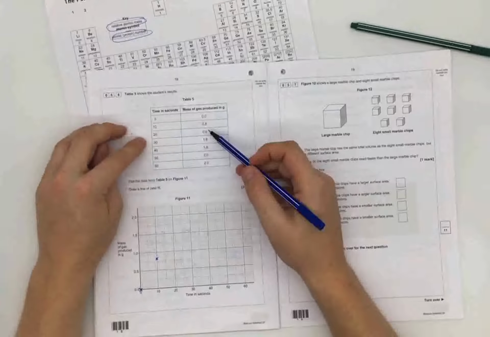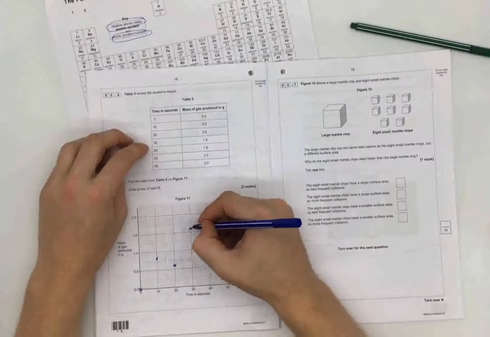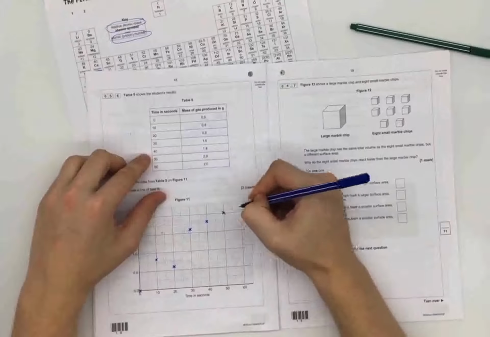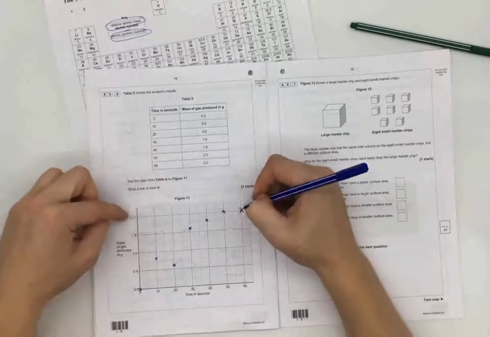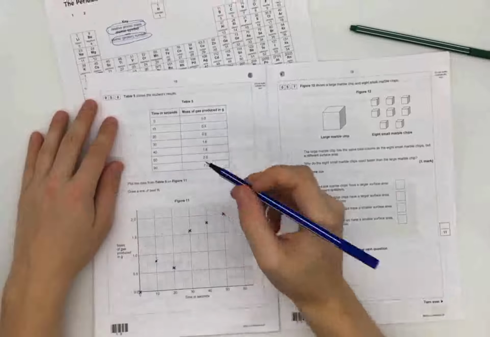20, okay, is 0.6, and that's a bit bizarre. It's actually gone down. Don't like that. 30 is 1.6. 40 is 1.8. Okay, notice that all I'm doing is kind of following my scale. 50 and 60 are the same, and that's onto along like this. Okay, draw a line of best fit.